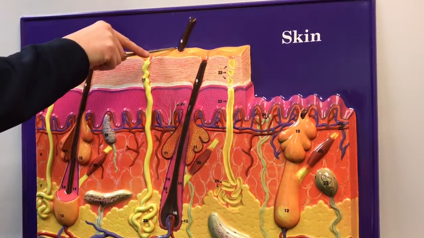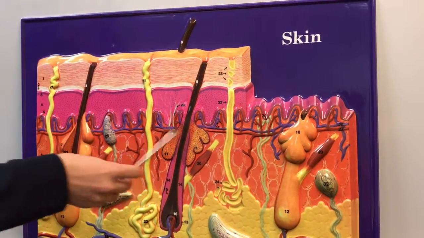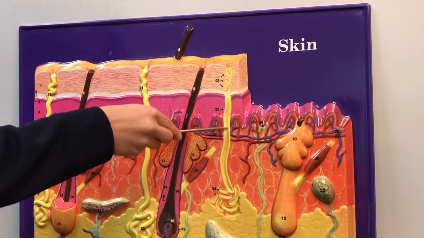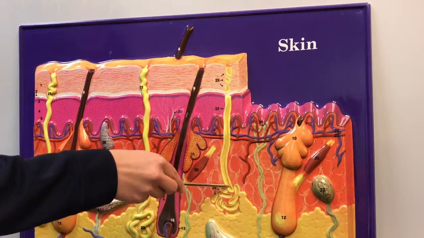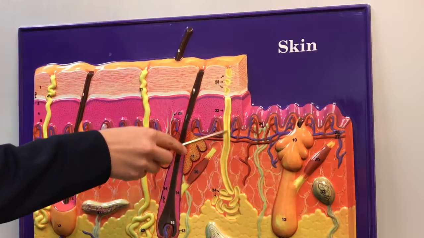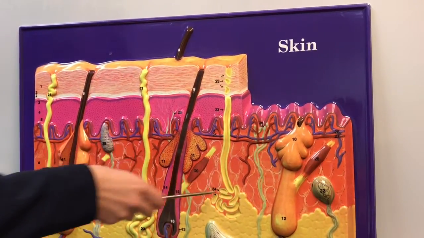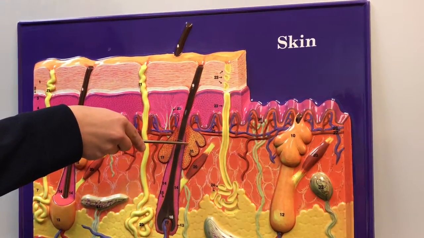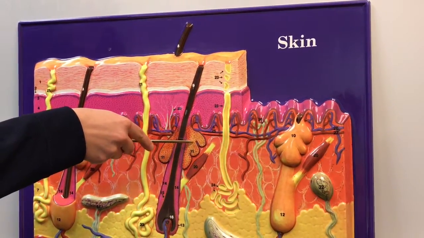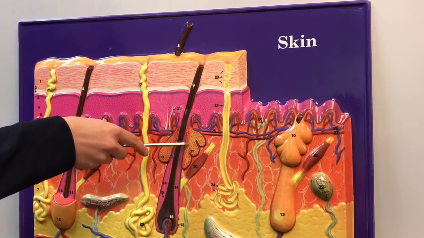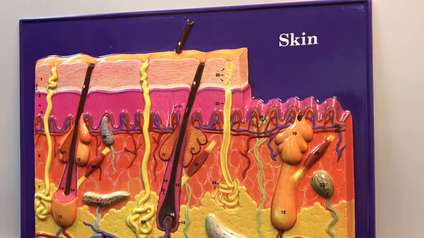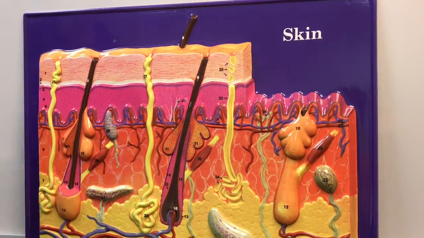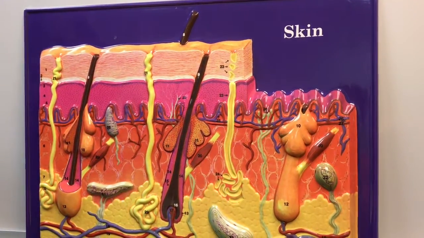The second one we're going to go over is exocrine glands. We have two different exocrine glands. Sweat glands, right here, which are also called sudoriferous glands, and these glands are here to help us cool off. The second gland is sebaceous glands, another name for which is oil glands, and these glands help keep our skin moisturized and help fight off bacteria. Now the third structure is nails, which protect our fingertips, and it also helps with friction.